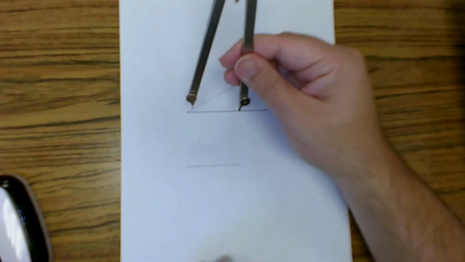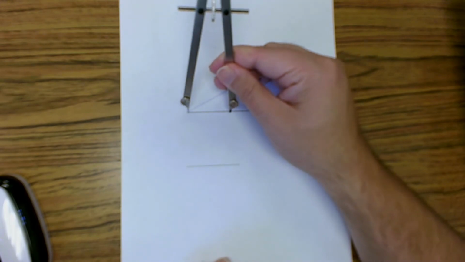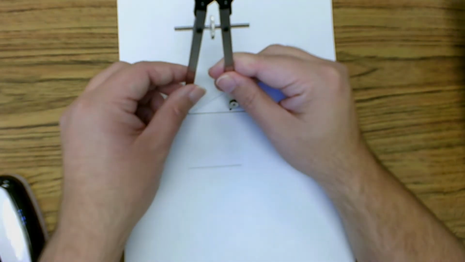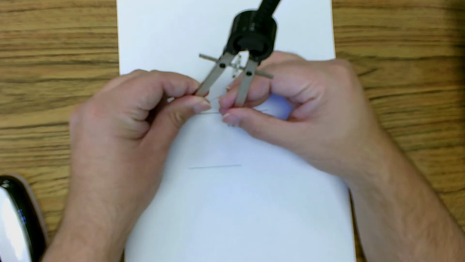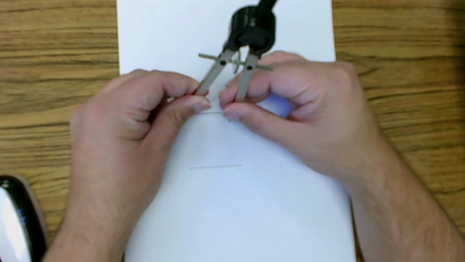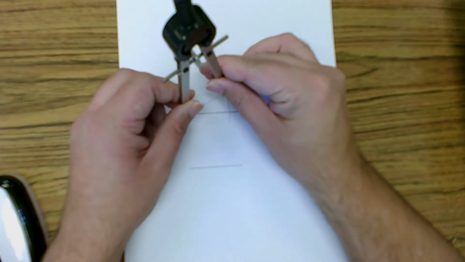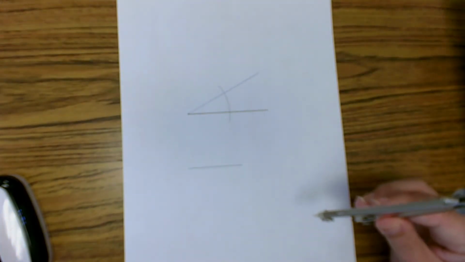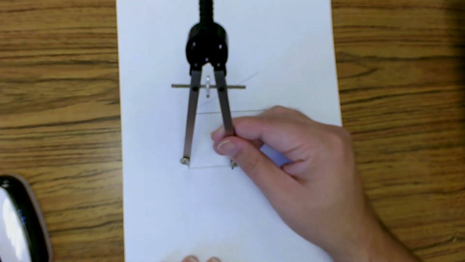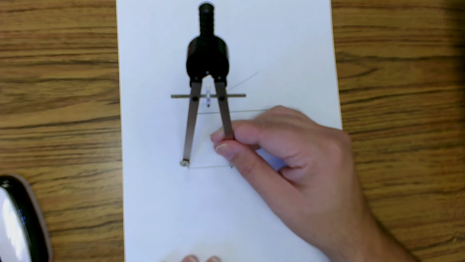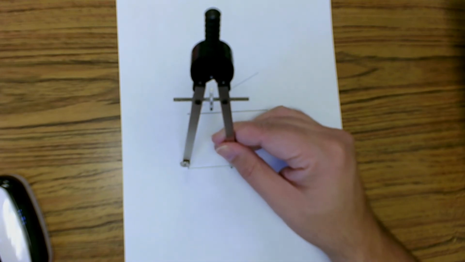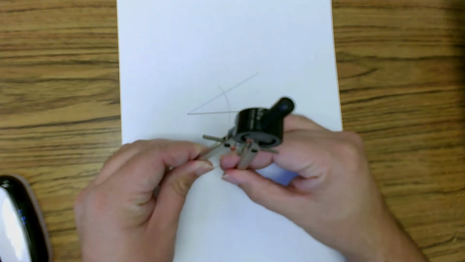And then I'm going to take my compass and place it at the vertex, that's the corner of the angle, and I'm going to draw an arc that goes through the angle. And then I'm going to place my point on the end of the line segment I drew, and I'm going to make the same arc.